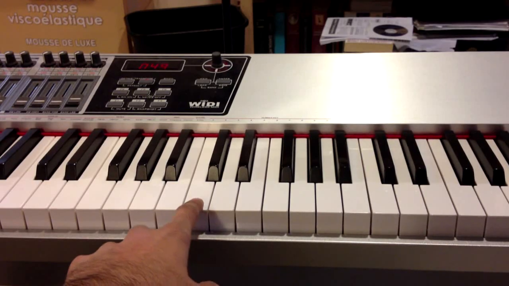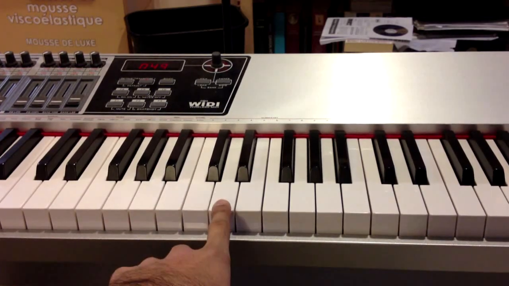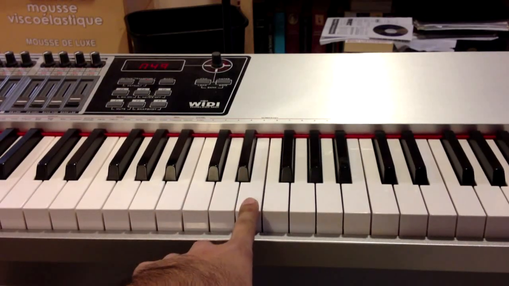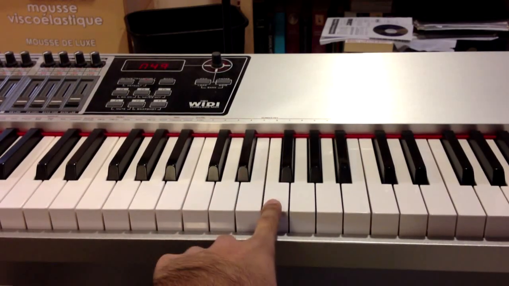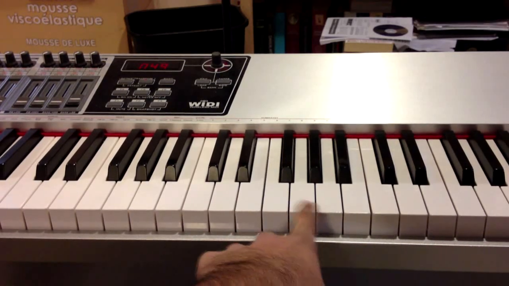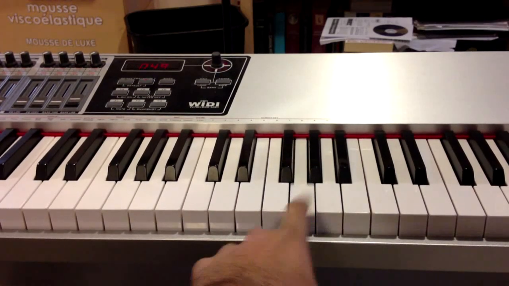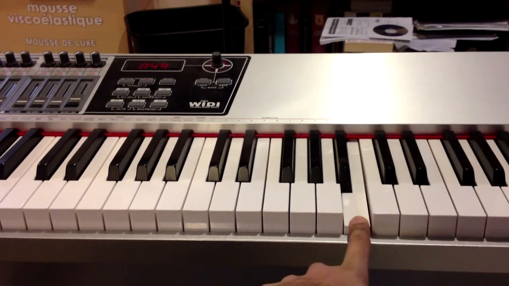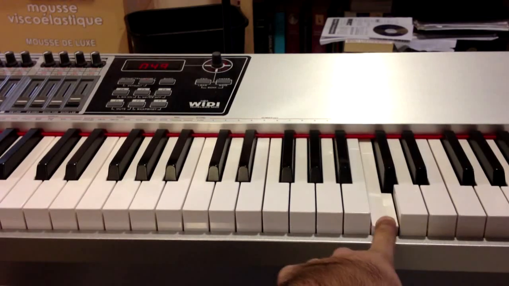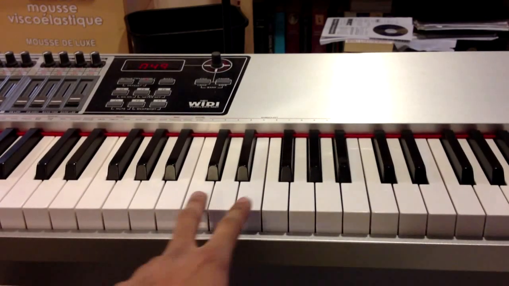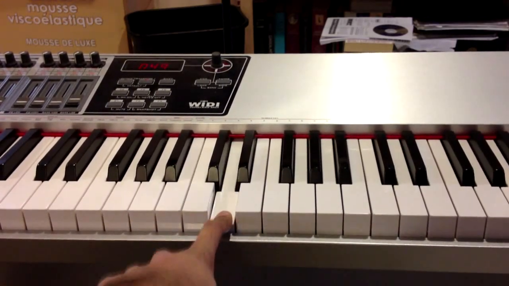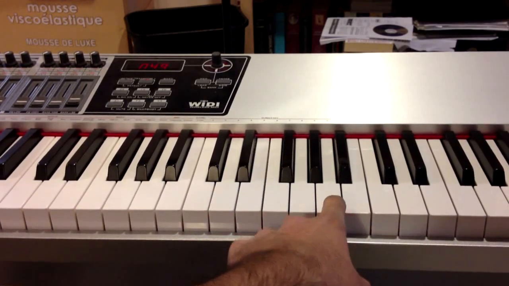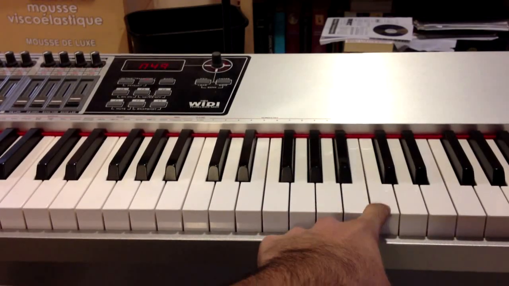So if we're starting here at C, this key right here is a D. This key is the E. This key is the F. This key is the G. This key is the A. And this key is the B. And then it repeats again, C. So those notes are C, D, E, F, G, A, B, C.